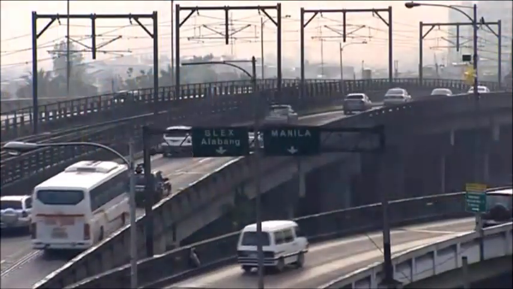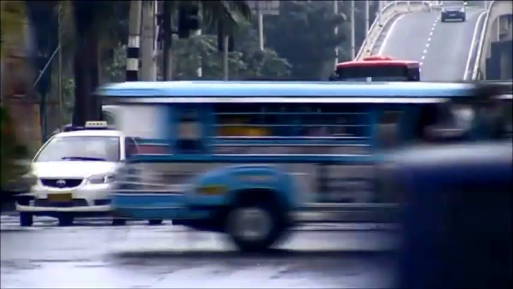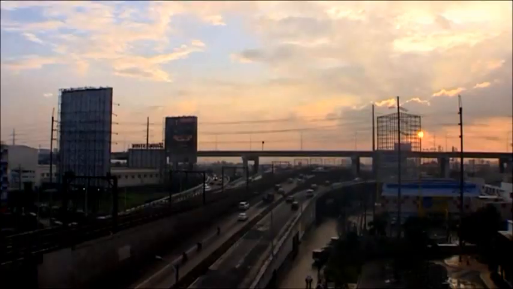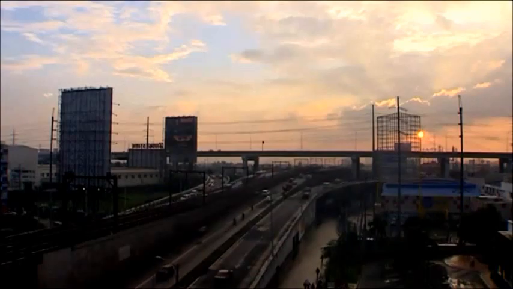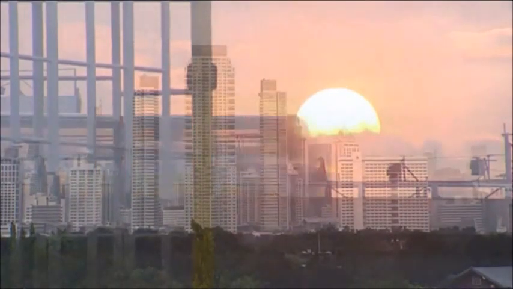Manila, a city of over 11 million people with a sizable carbon footprint. The congestion here contributes to the buildup of greenhouse gases. The government realized it was time to reverse the trend and help mitigate climate change by supporting forest regeneration.